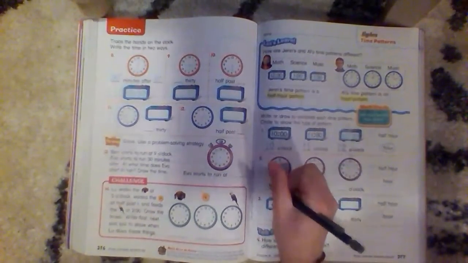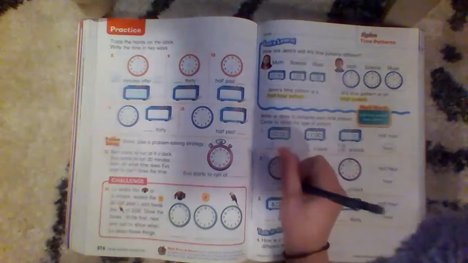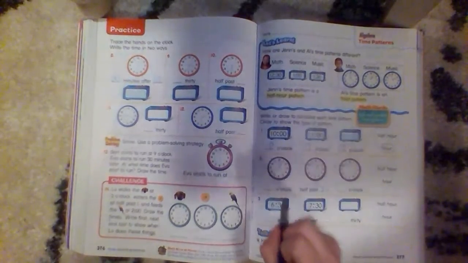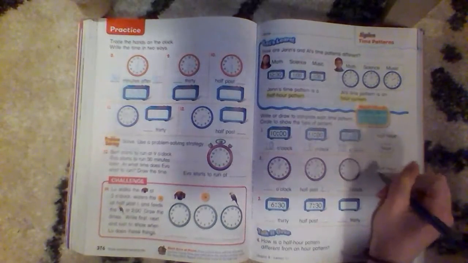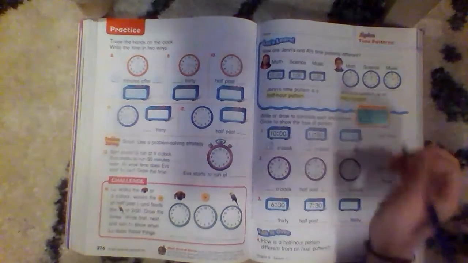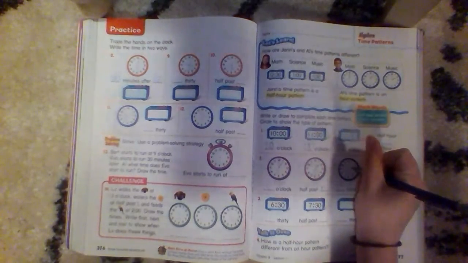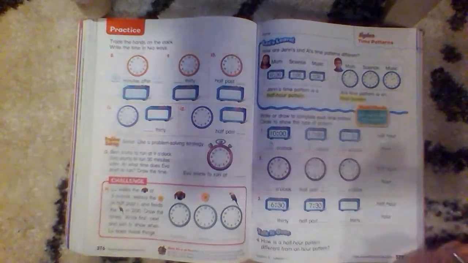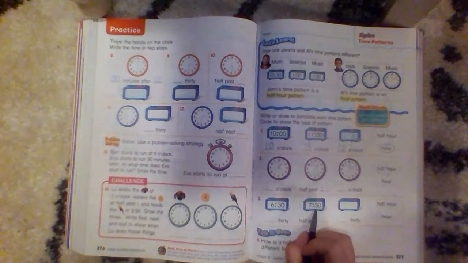This is 1 o'clock, half past 1 o'clock. So it's 1 o'clock, 1:30. Is this an hour pattern or half-hour pattern? It's a half-hour pattern because it's stopping at the half-hour mark. So now we know it's going to be 2 o'clock. So now we have our little hand pointing to the 2 and our huge hand pointing to the 12. So it's 2 o'clock.